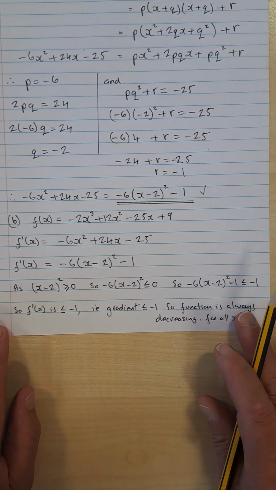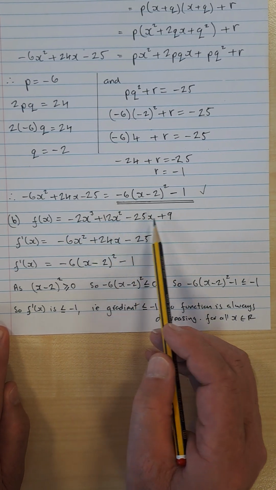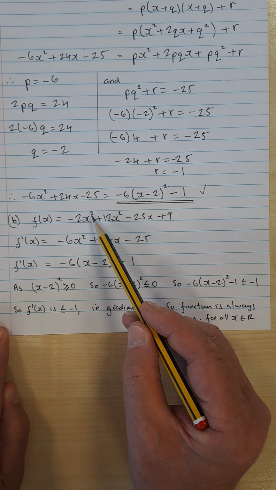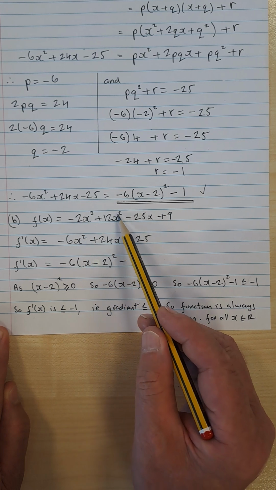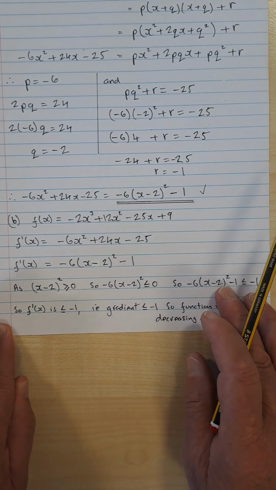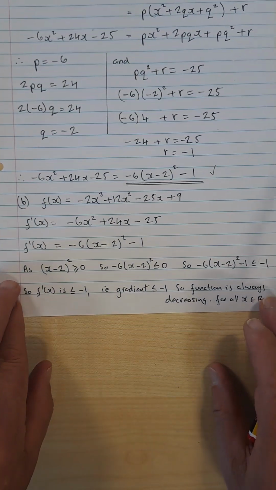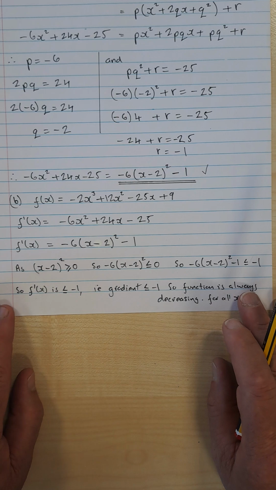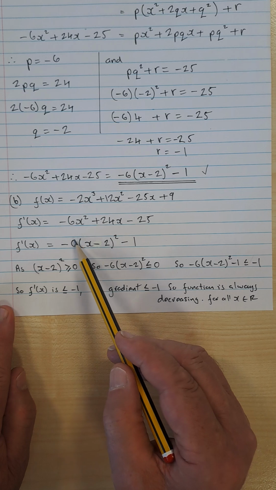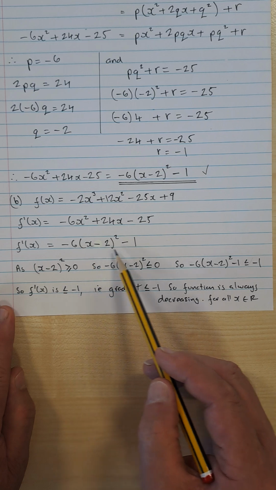I'll just center it for you a little bit better. There we go. So there's f of x, and we're now going to differentiate it to get a formula for the gradient. So minus 2 times 3 is minus 6x squared, 2 12s 24, x to the power of 1, take away 25. Of course, hopefully you were all waiting for this. That's what we were dealing with in part A. So f dash x is that there, which of course we immediately swap for the answer that we got for part A. So this is a formula for f dash x.